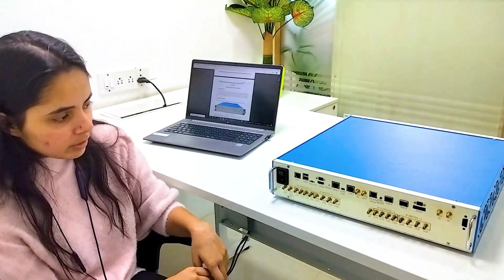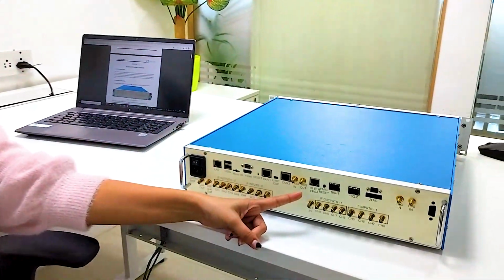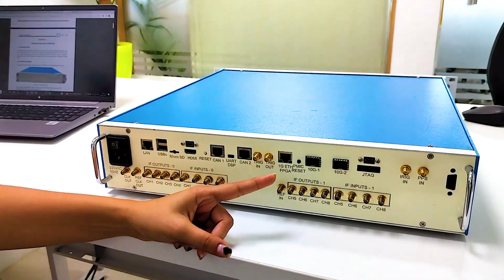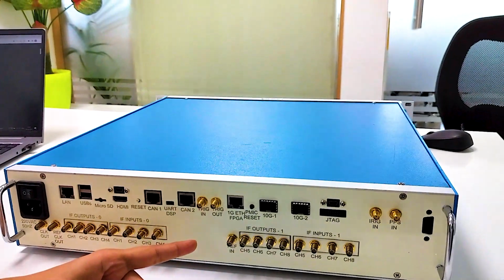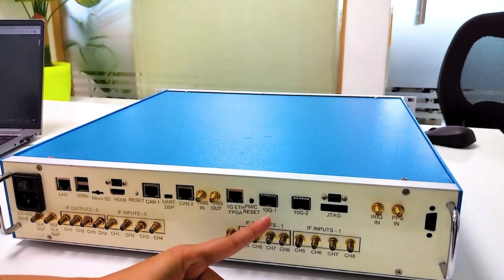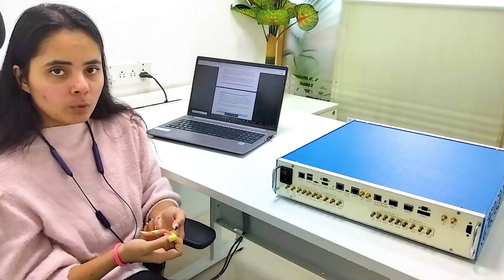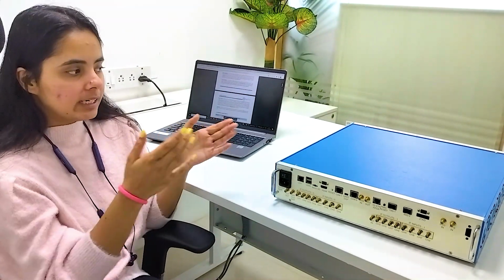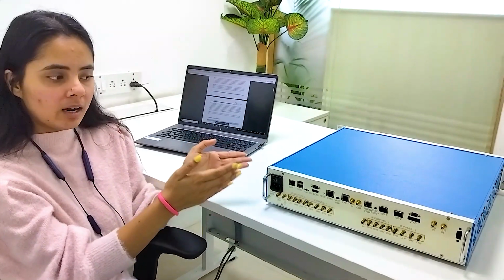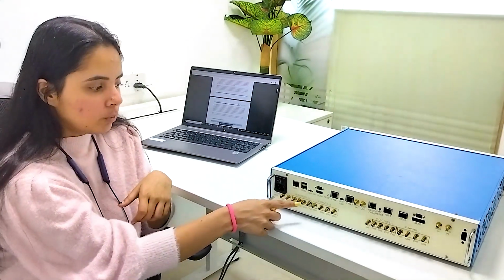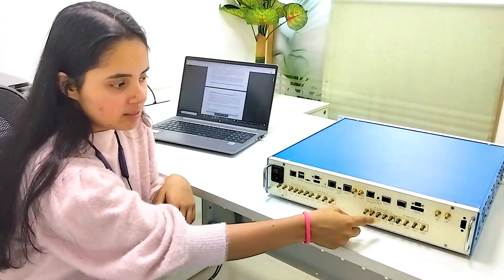And then here we have 1G Ethernet FPGA. Then you can see we also support 10G Ethernet interface as well. Here we have 2 ports for that. So in playback, whatever data we have stored in the hard disk of the system, we can play back the same recorded data in these 4 IF output channels.